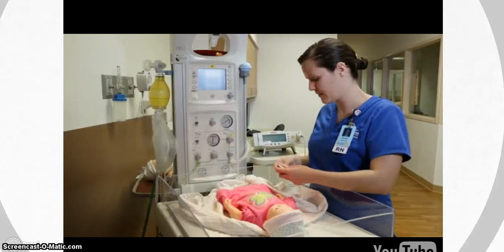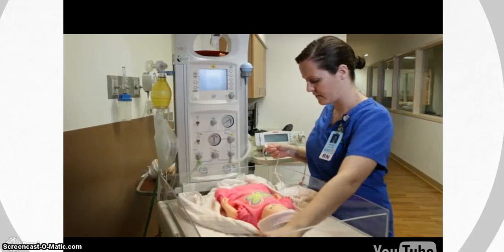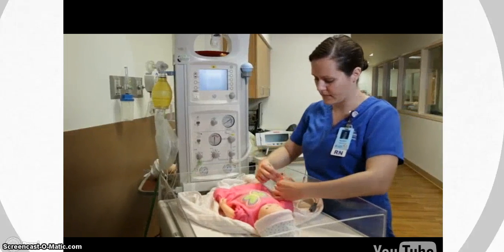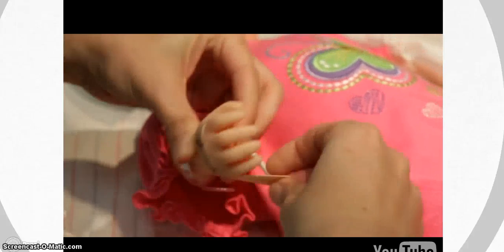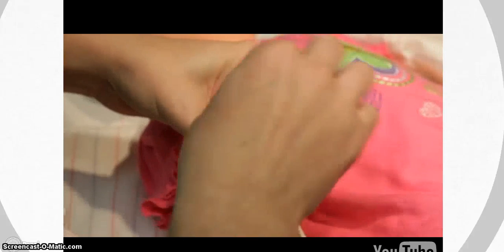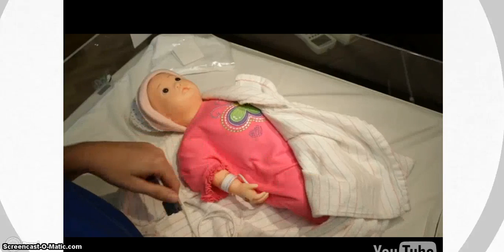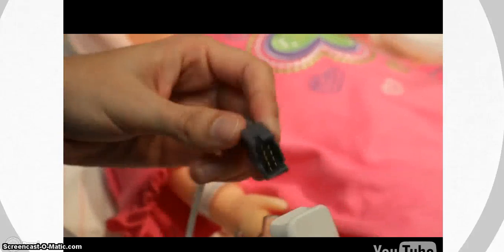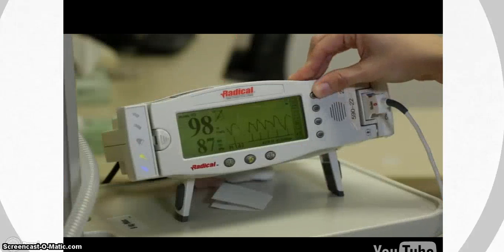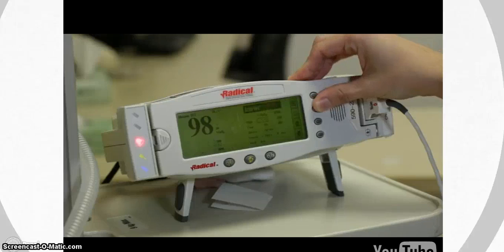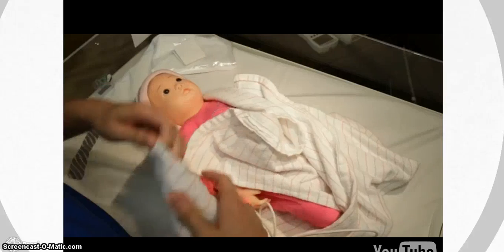Remove the probe from the package. Wrap the probe around the infant's right hand or wrist. Connect the probe to the oximeter. Turn on the pulse oximeter. Swaddle and calm the infant.